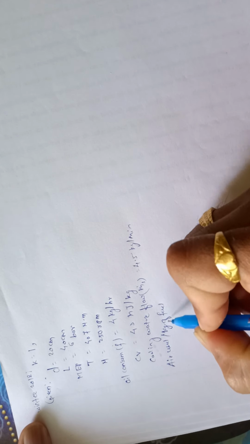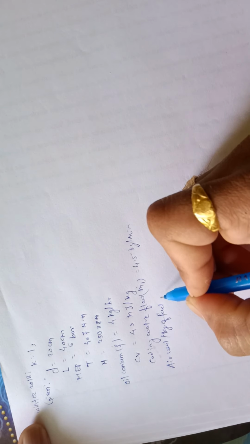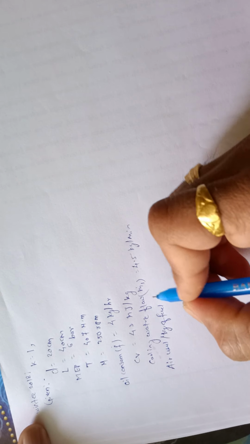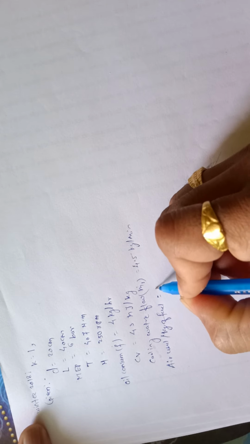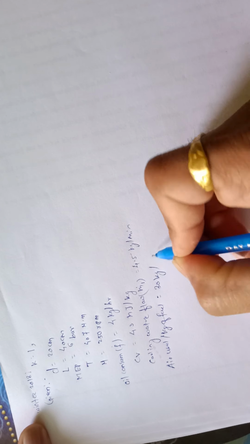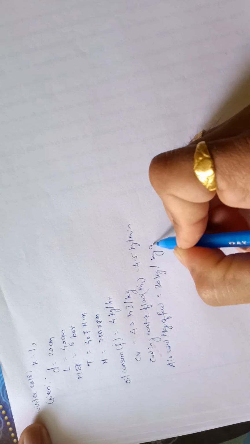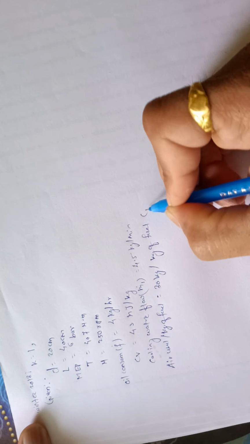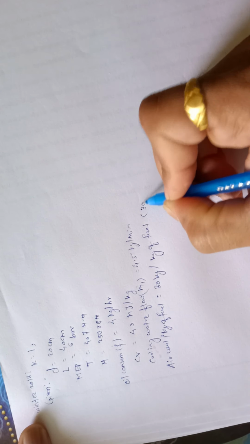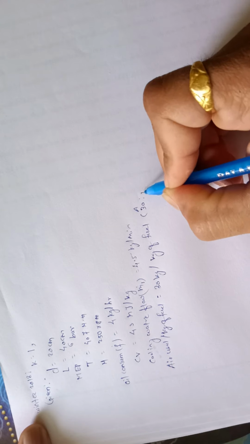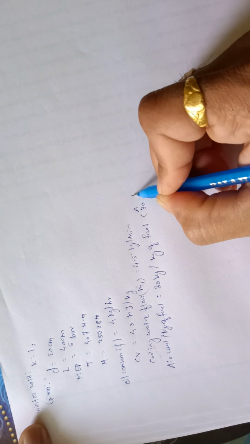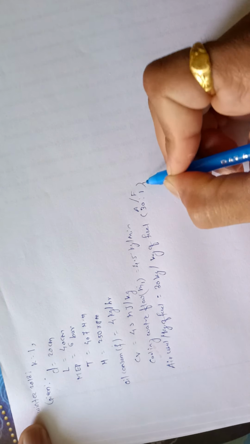Then air used per kg of fuel, it's the air flow rate. Indirectly it is given as the air fuel ratio, so I am writing it is 30 kg per kg of fuel, isn't it? It's like an air to fuel ratio, 30 is to 1, it is given.